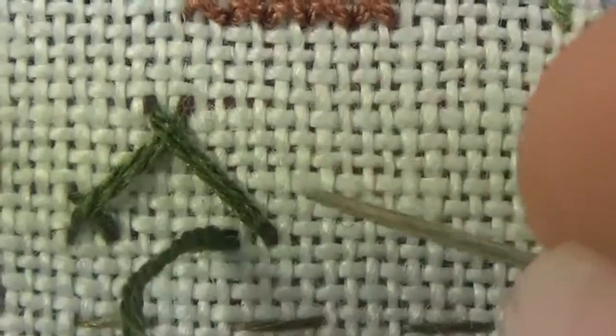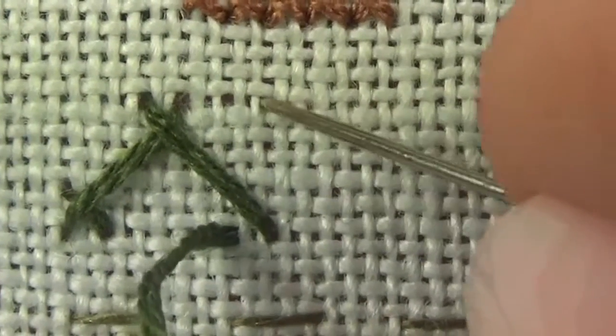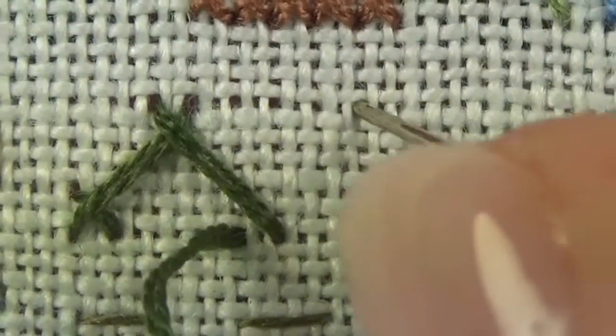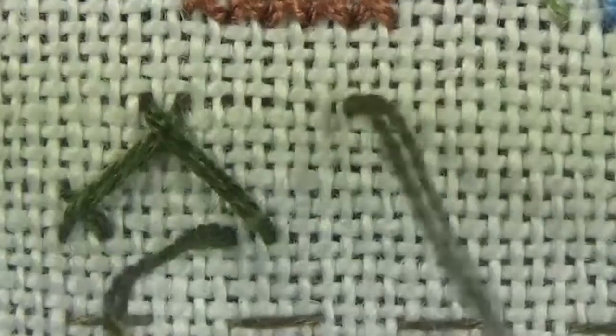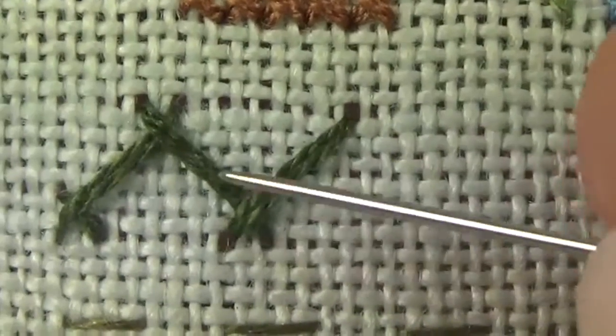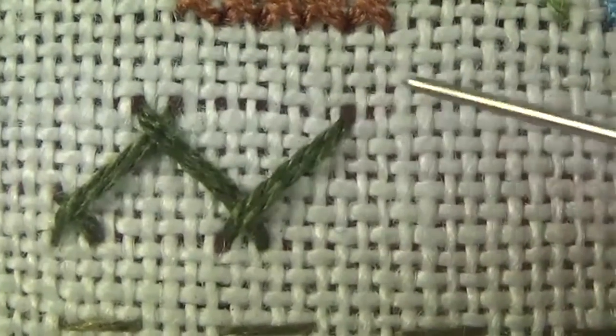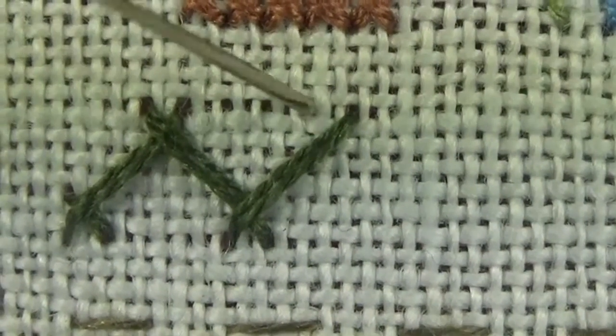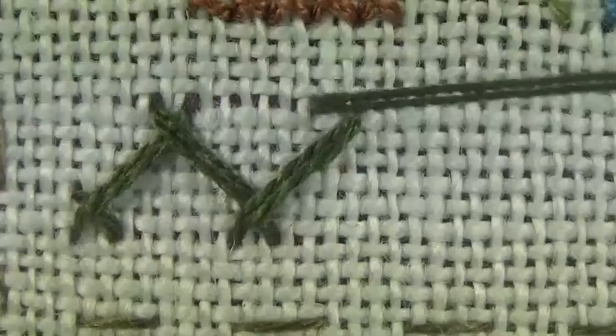There we go. And then what I usually do is I count up over 2 so that I'm even at the top, and then I count over 2, 4 more. Every stitch is actually over 2, 4, 6 and 2, 4, 6. But because you've got other stitches in the way, I use those other stitches so that I don't have to count the full 2, 4, 6, 2, 4, 6, 2, 4, 6.